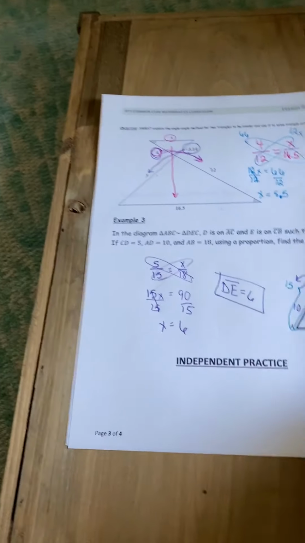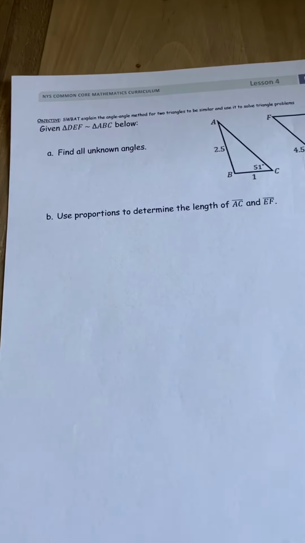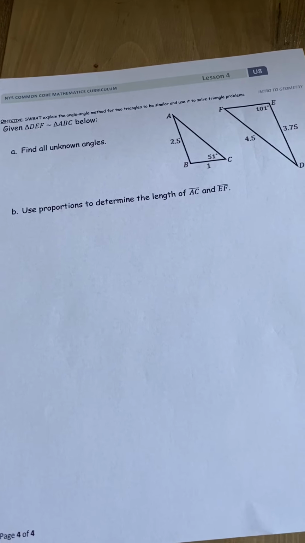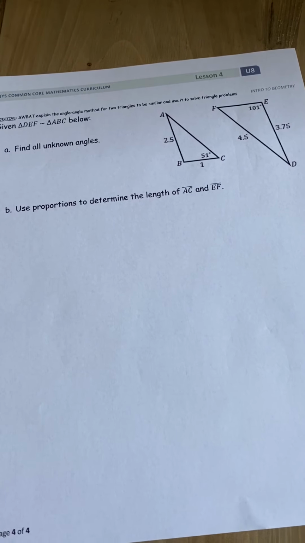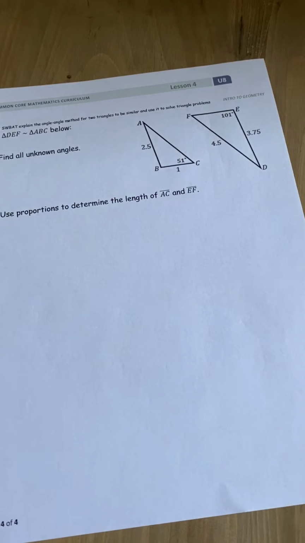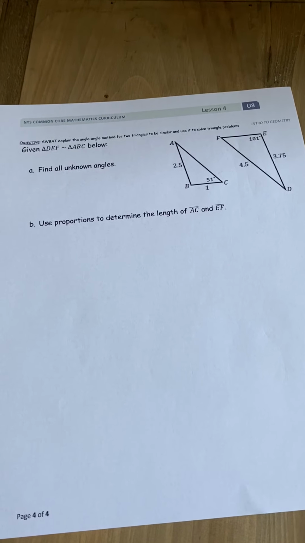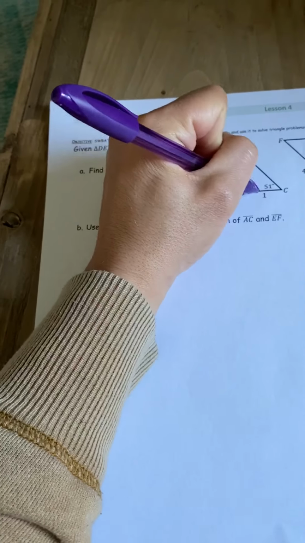All right, guys, so you have an independent practice question here. They're telling you that the triangles are similar. They want you to find all of the unknown angles. So you should be able to line up where the 15 goes. Just realize that this one's rotated here, right? So if you were to turn that around, which angles are going to line up with one another? I believe that angle B and angle E are going to line up with one another. It should be a little hint right there. So this angle and this angle line up with one another.